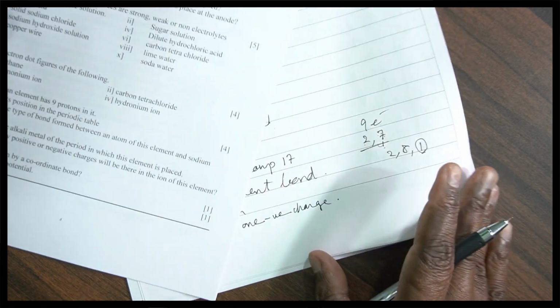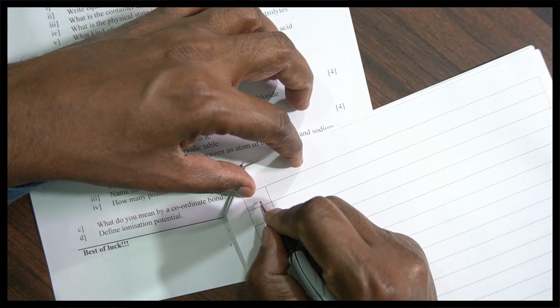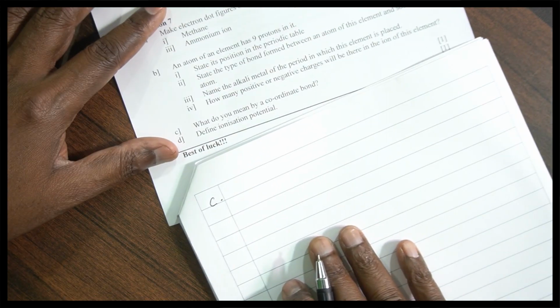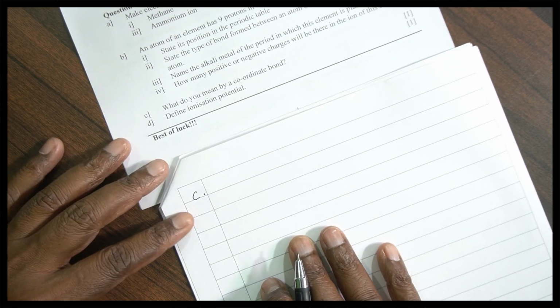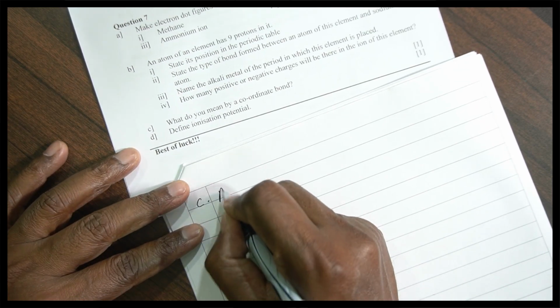Now there is part C of this question. Part C says, what do you mean by a coordinate bond? You have to write a proper definition for coordinate bond.